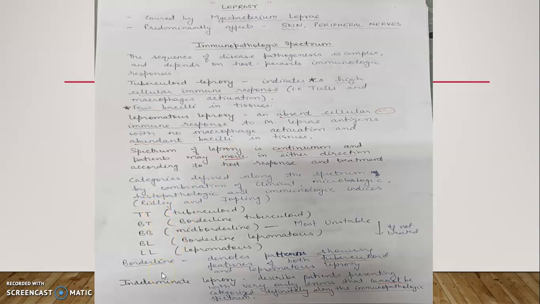according to host response and treatment. So, it is categorized as TT, tuberculoid leprosy, borderline tuberculoid, mid-borderline, borderline lepromatous and lepromatous. The borderline denotes patterns showing features of both tuberculoid and lepromatous leprosy. The indeterminate leprosy describes patients presenting with very early lesions that cannot be categorized definitely along the immunopathologic spectrum.